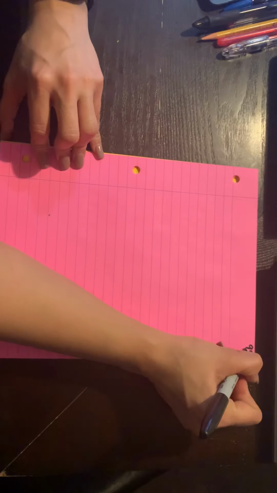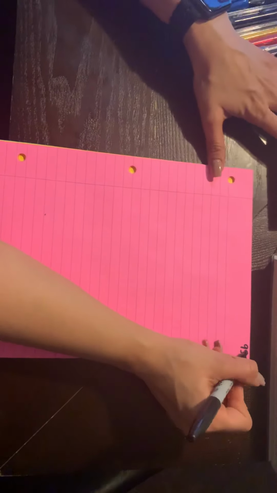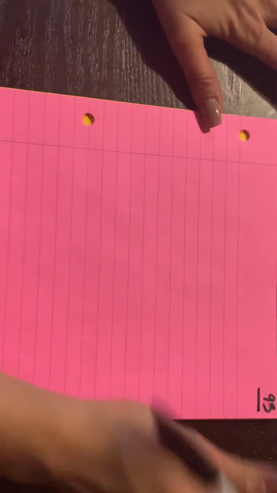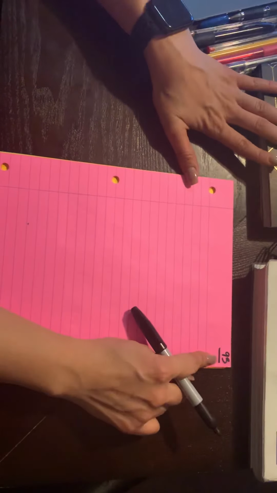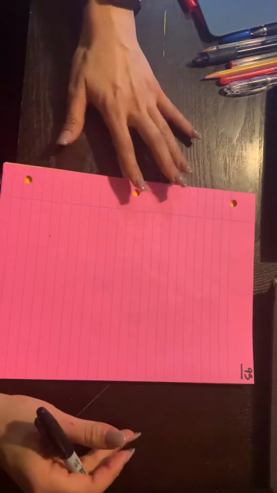All right, we're gonna go ahead and open up our ISNs to page 93. Make sure that you are on page 93. If not, you're gonna have everything wrong.